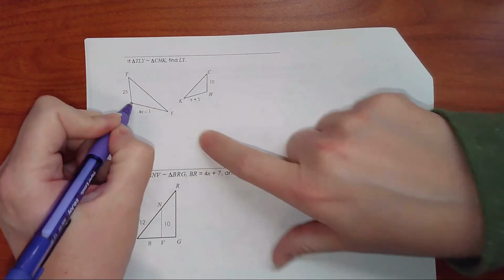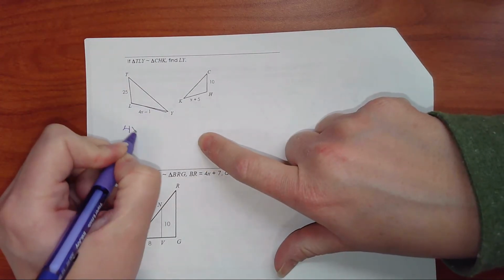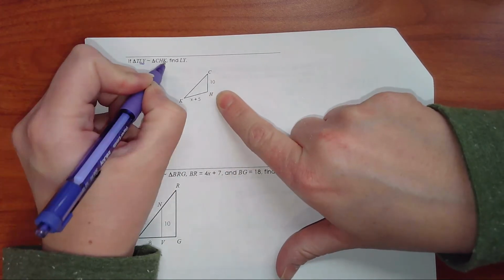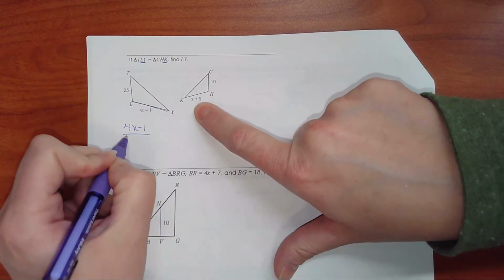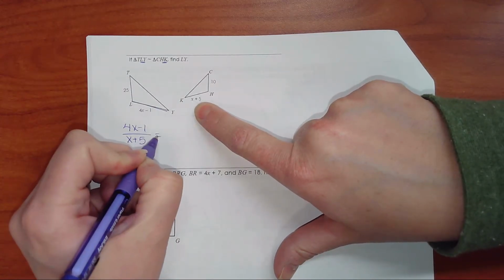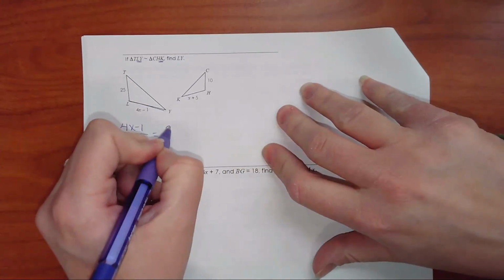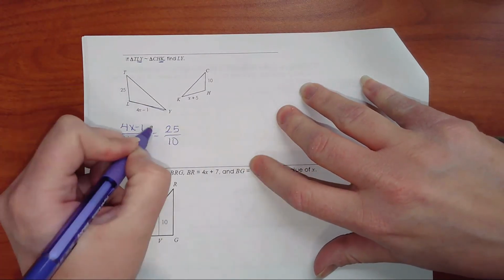So LY is this right here, which is 4X minus 1. LY, last two letters, corresponds to X plus 5 equals, so I went this over this, so I have to go back over here, 25 over 10. And then you're going to cross multiply.